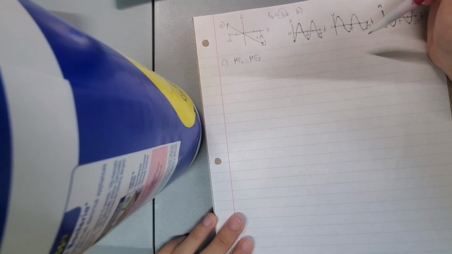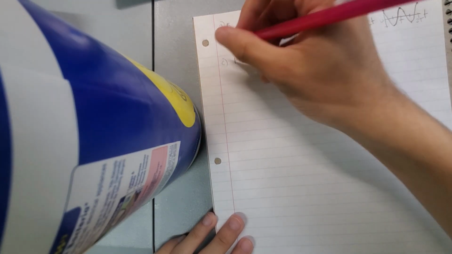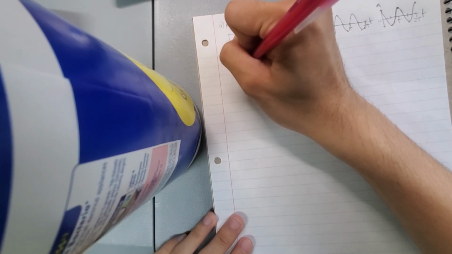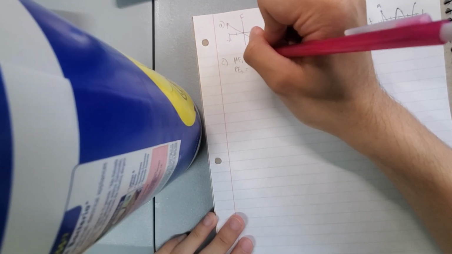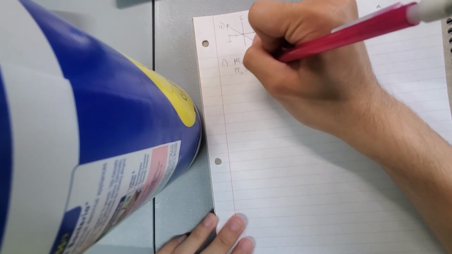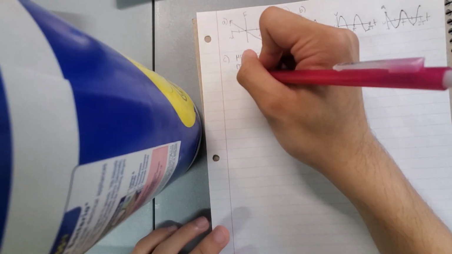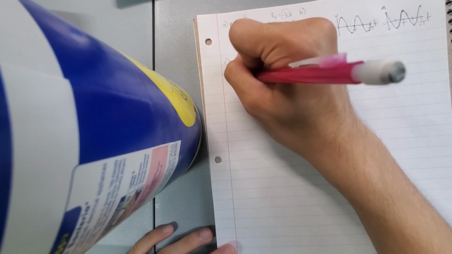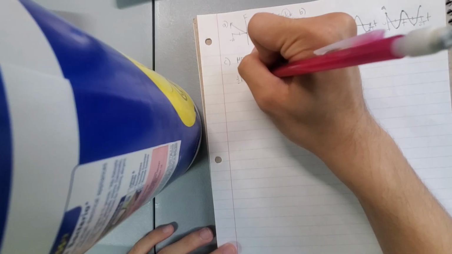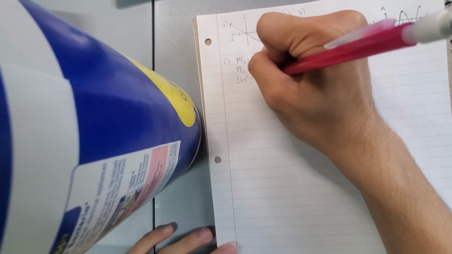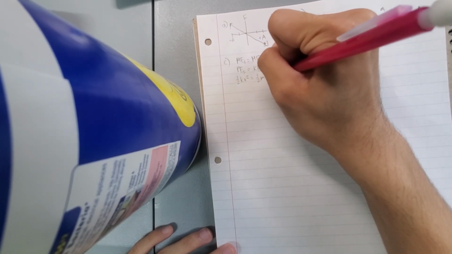We can just use a point where all of the energy is the spring force, the restoring force, and then a point where all of the energy is the kinetic energy. So this would be 1/2 kx squared equals 1/2 m v max squared.